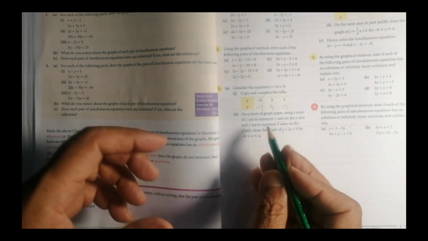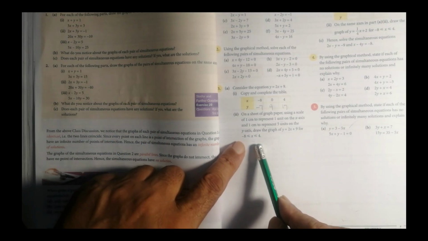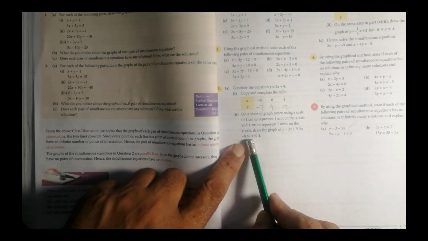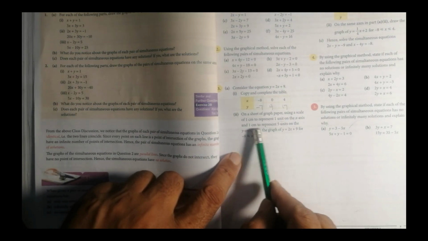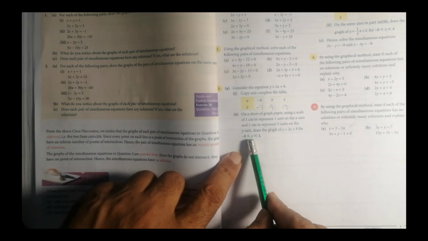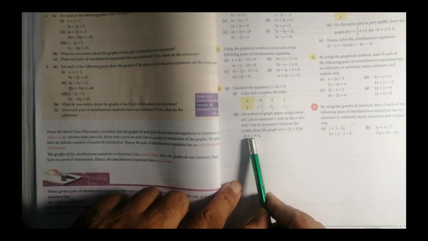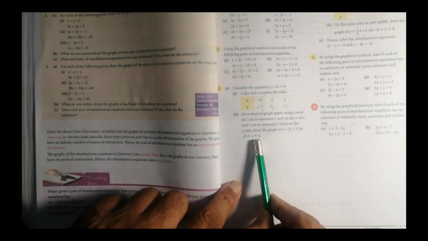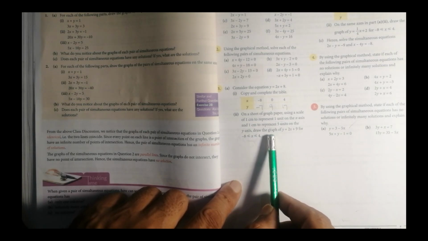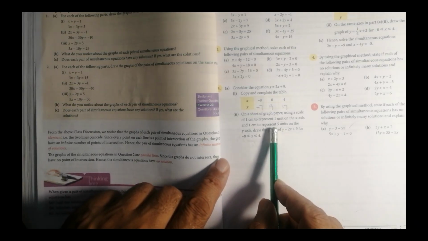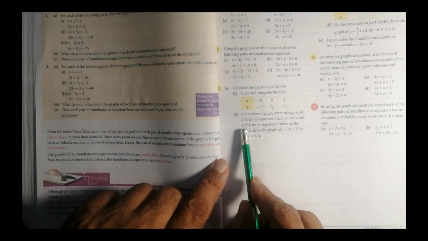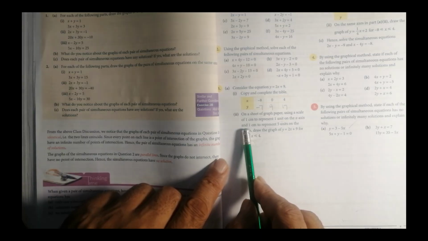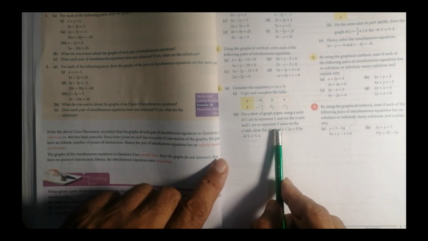It is also the same as the previous question. We can take any numbers in this range. Already we took the values in the same range, like 0, 1, 2, 3, 4, 5. So there's not much difference, except on the y-axis 1 centimeter represents 5 units. Okay, we solve this question.